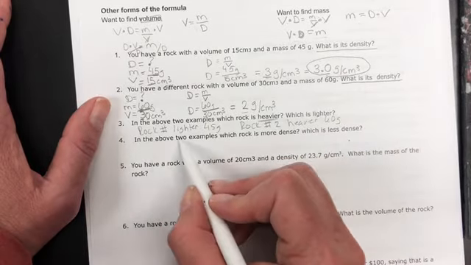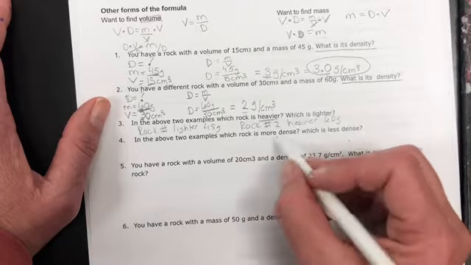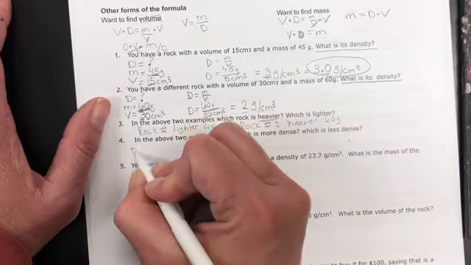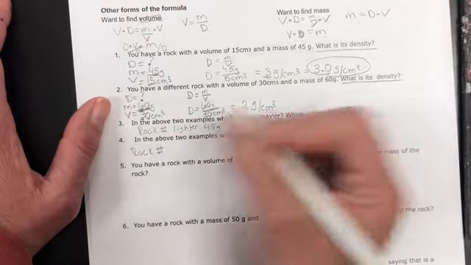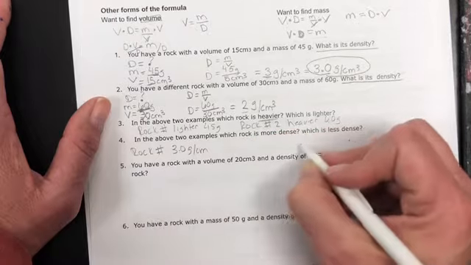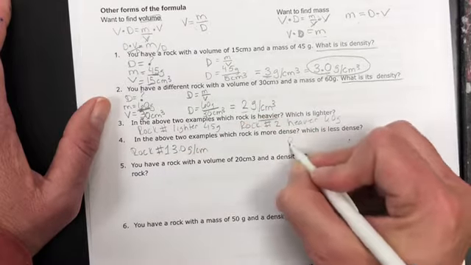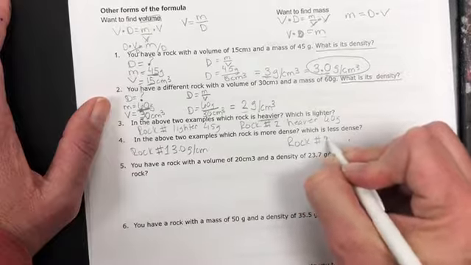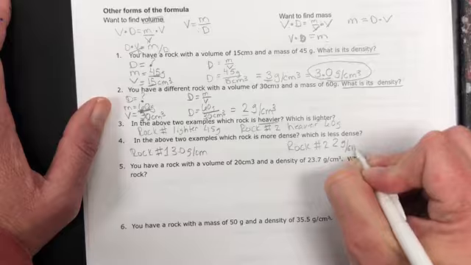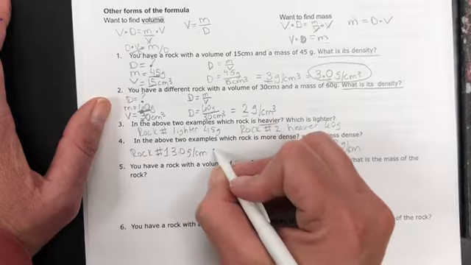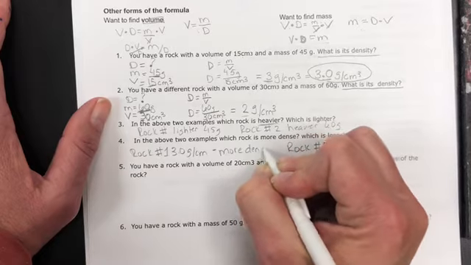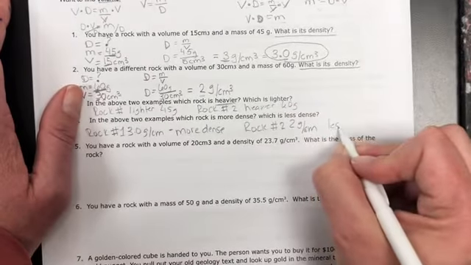So now it says from the above two examples, which rock is more dense, which is less dense? So now I've got to look at density. So rock number 1 has a density of 3.0 grams per centimeter cubed. Rock number 2 has a density of 2 grams per centimeter cubed. So rock number 1 is more dense. Rock number 2 is less dense.